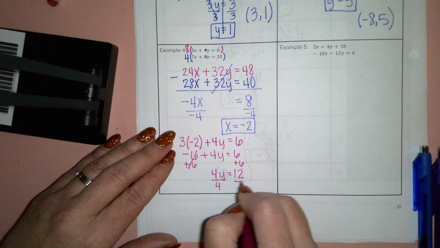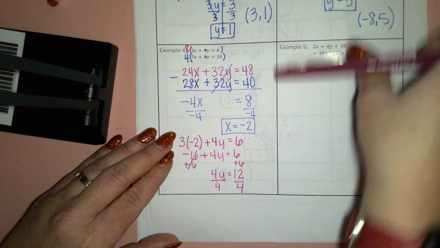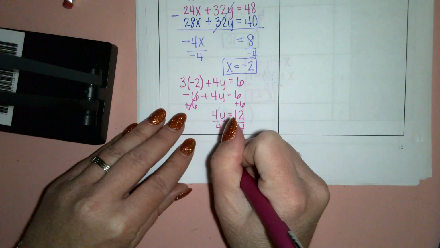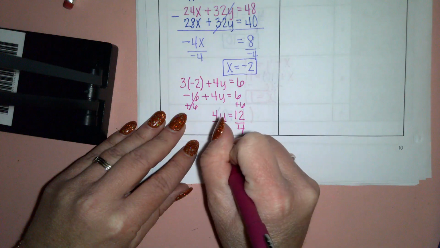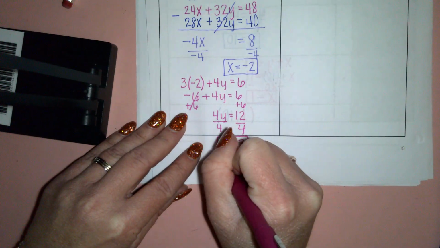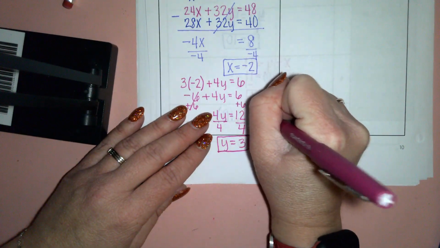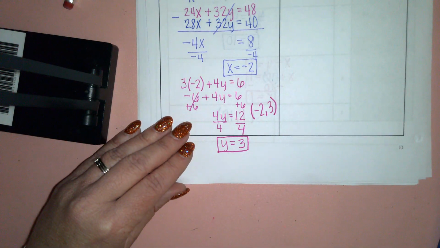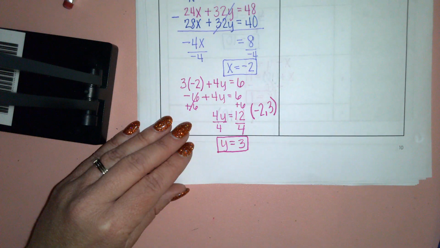Divide by 4. So y is equal to 3. So my ordered pair is negative 2, 3. Yes, yes, as long as you show your work. Yep.